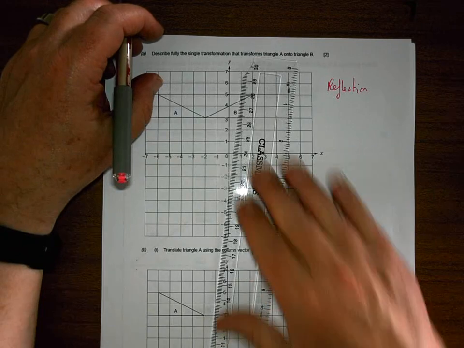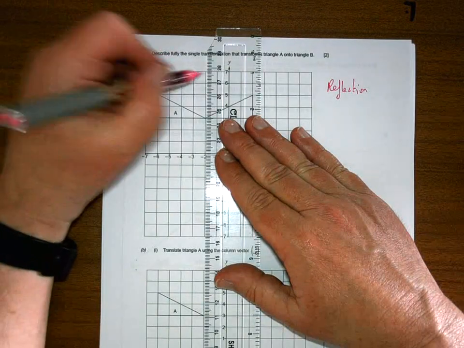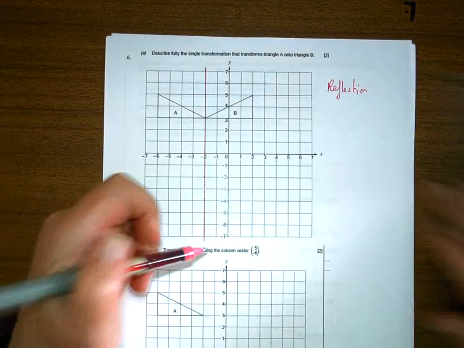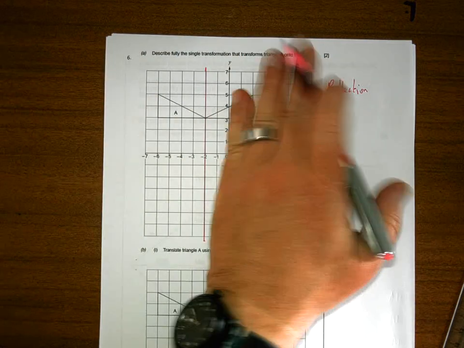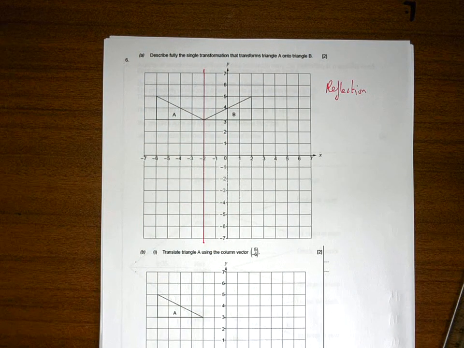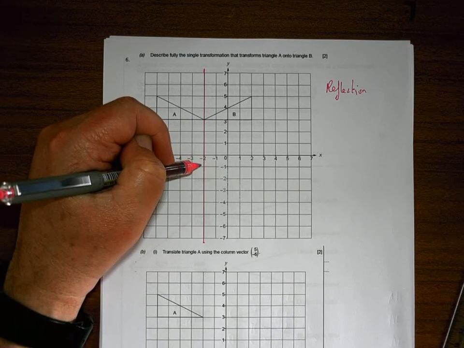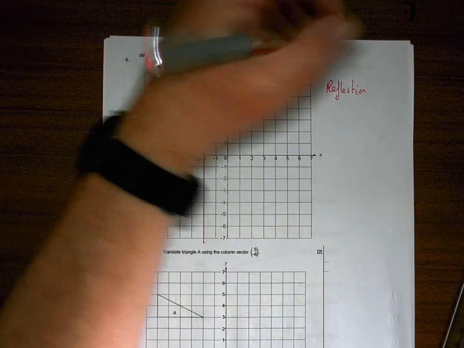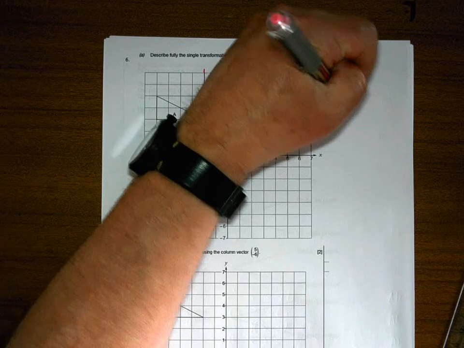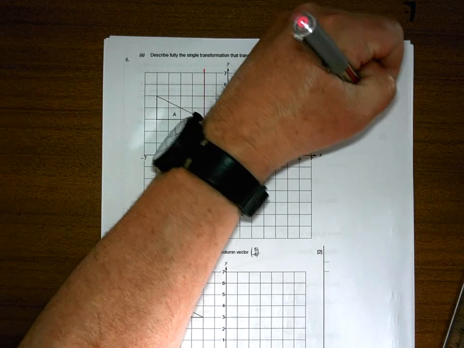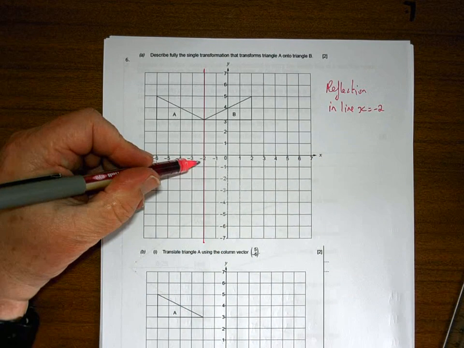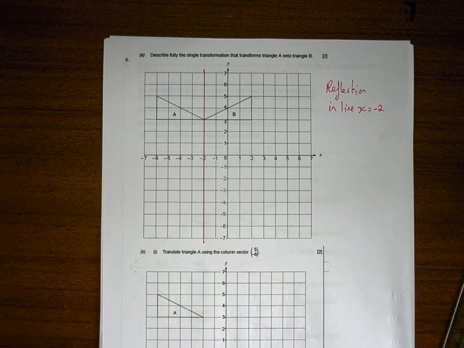Now the mirror line is there. That's what would fold over to make that, and you would describe that as x equals -2.